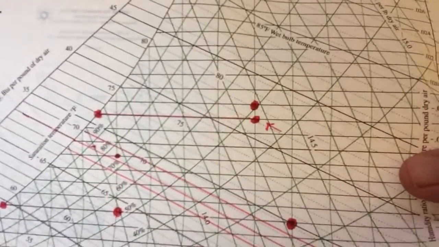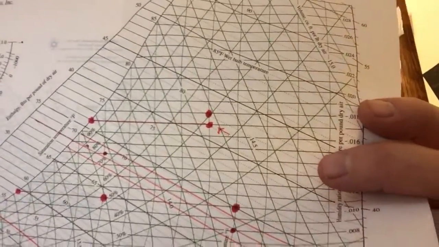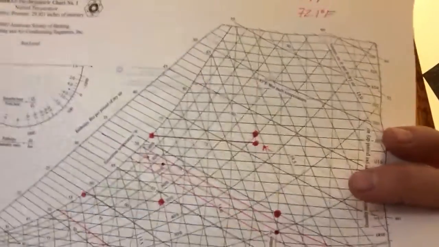Last property of the semester. Just a note, there are a couple other properties on the psych chart. Those dotted lines that we referred to that cut through the temperature lines, like that dotted line you see there with the 75, have a name. They're called wet bulb temperature, and we're not going to do that this semester. You're not responsible for that.